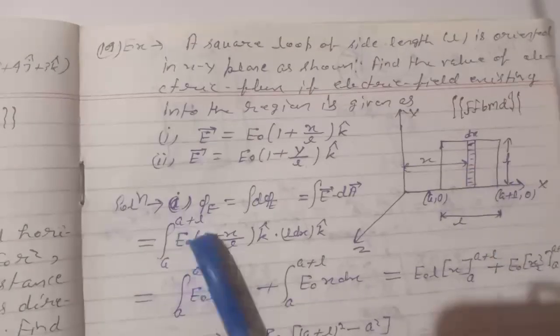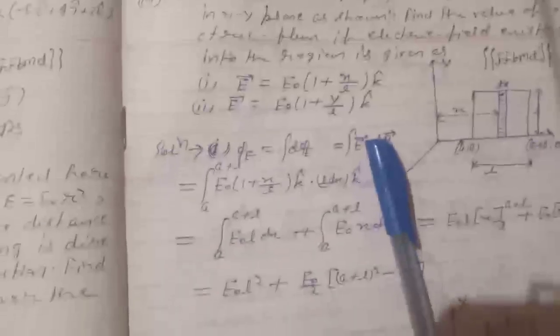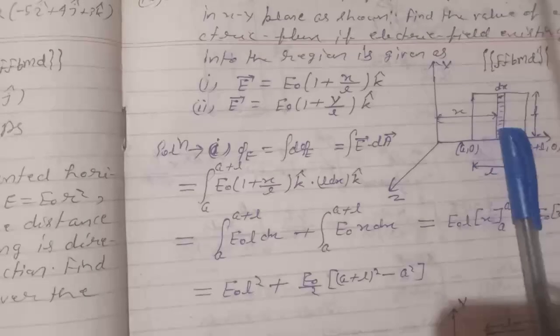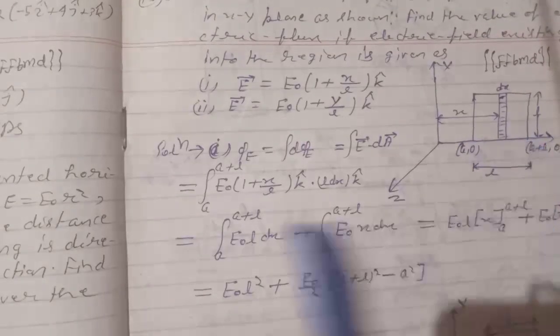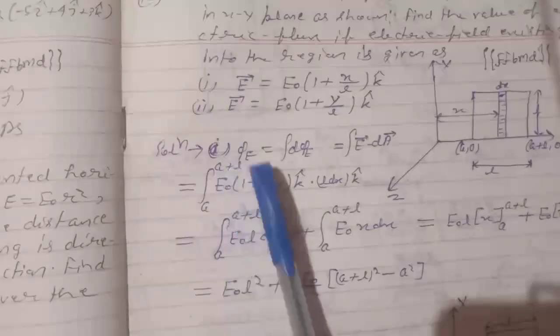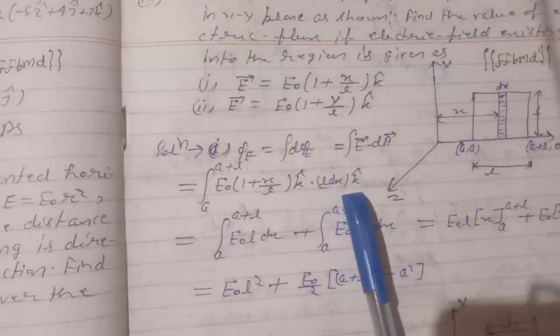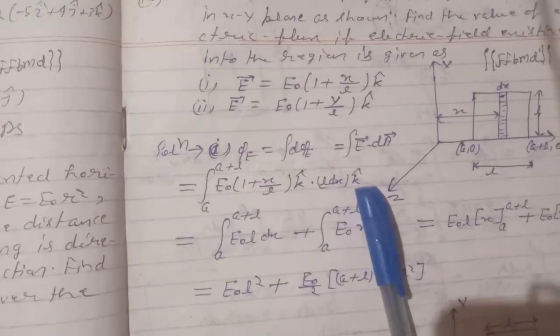So phi will be integration d phi, E vector dot dA vector. Integrating from this point, if we take at this point, then integration will be a to a plus L. So integrating a to a plus L, E naught into 1 plus x by L into k cap dot L dx, area of this part, L into dx into a k cap.